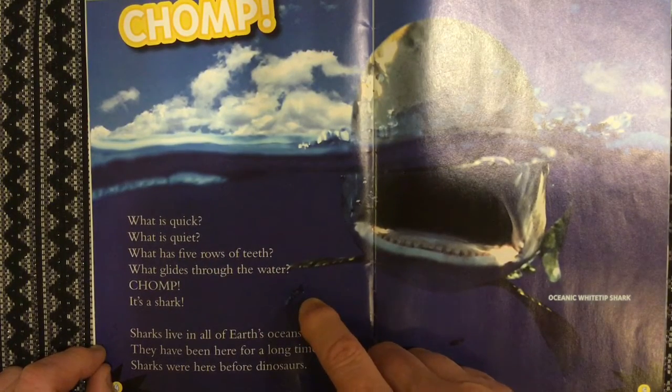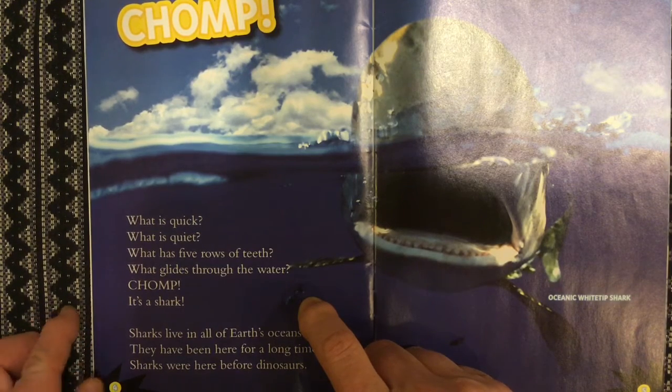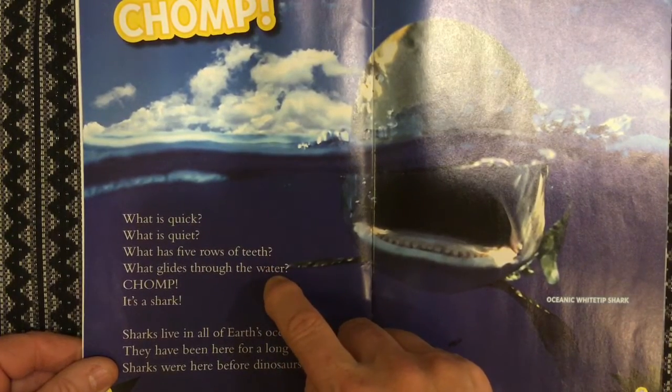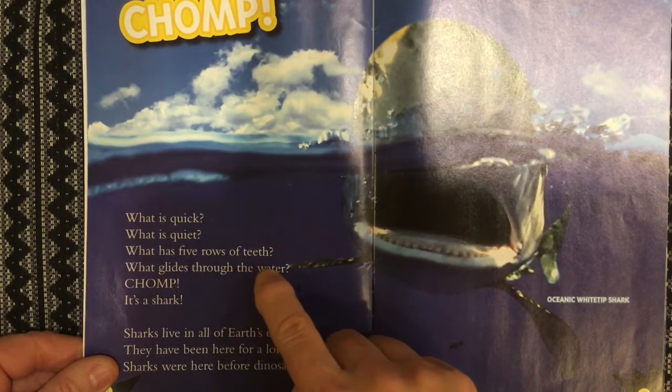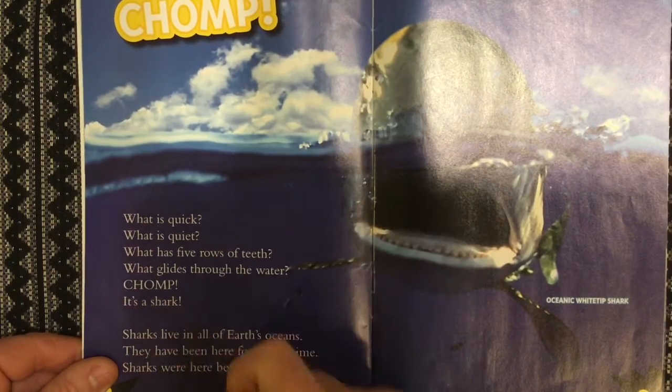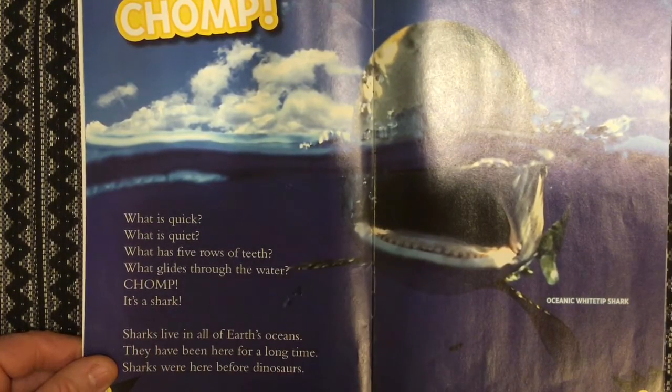So a question is one way of getting your reader interested in your book. And in fact, in this case, these questions are kind of like a riddle leading up to the answer about sharks. What is quick? What is quiet? What has 5 rows of teeth? What glides through the water? Chomp! It's a shark.